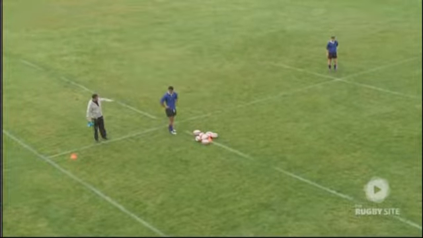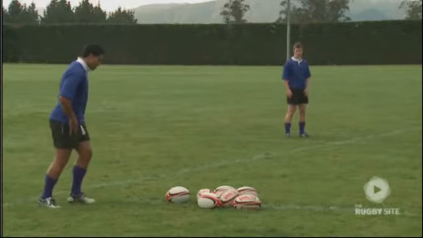Okay, so we'll go through that process now. Pass the ball, don't worry about where Hayden is, just pass it where you feel comfortable, and we'll find out your limits.